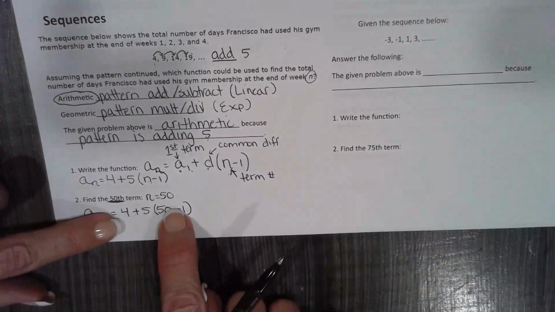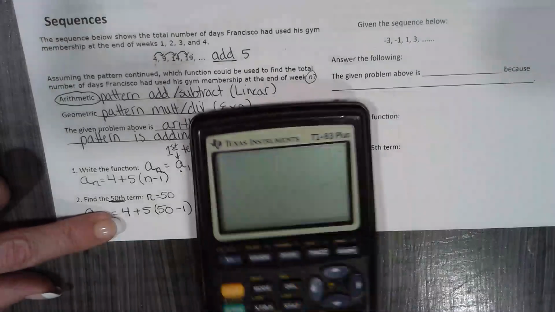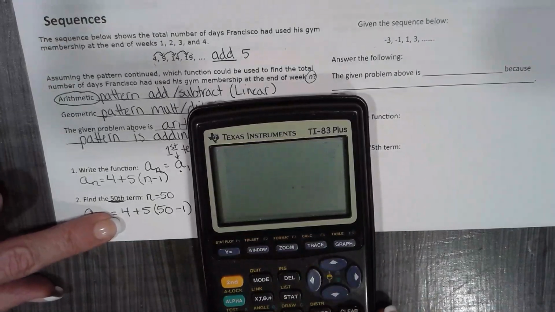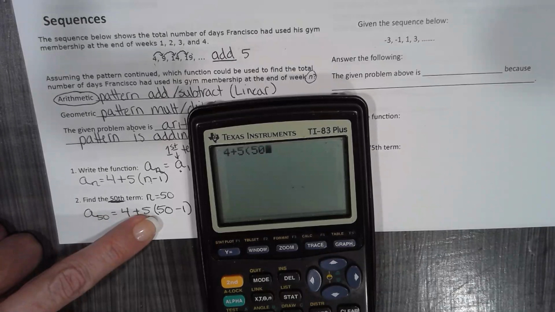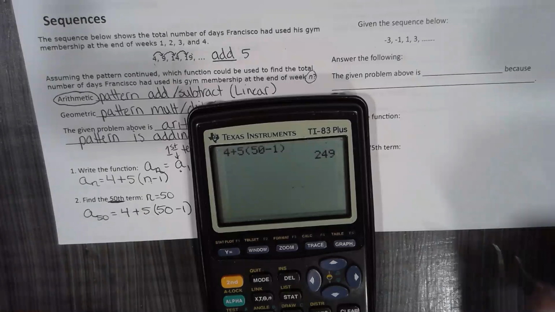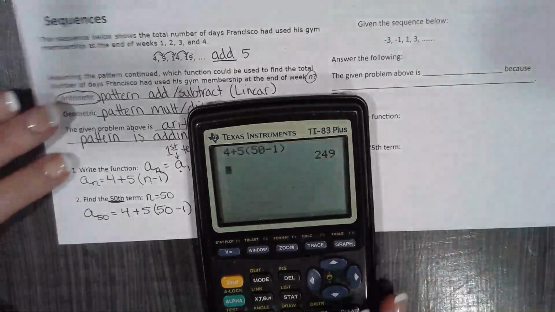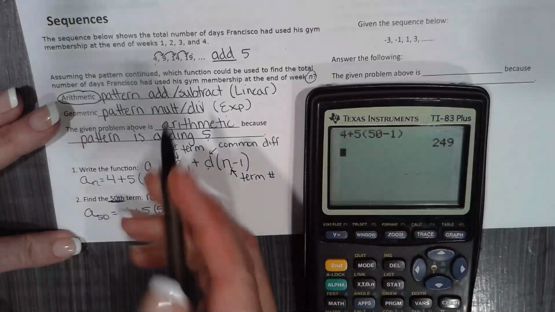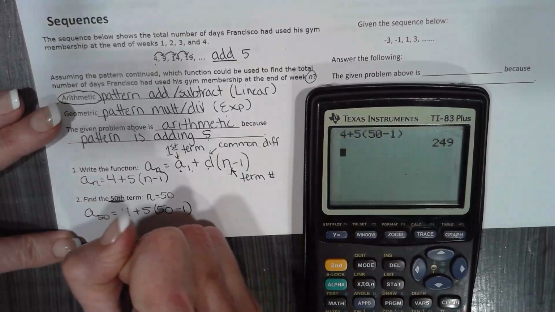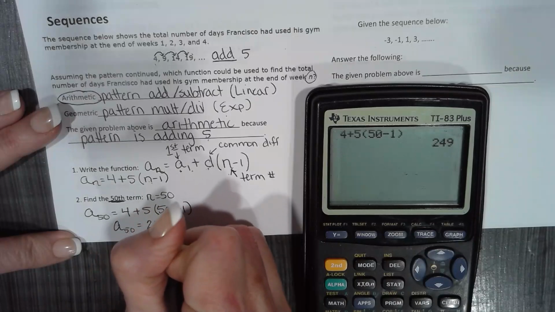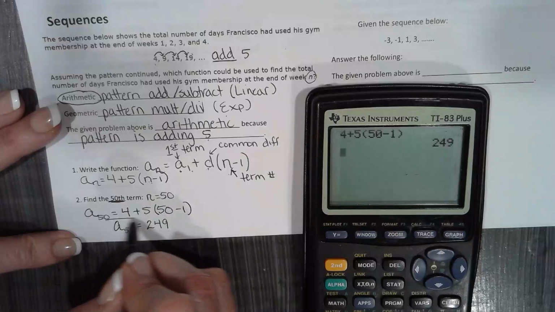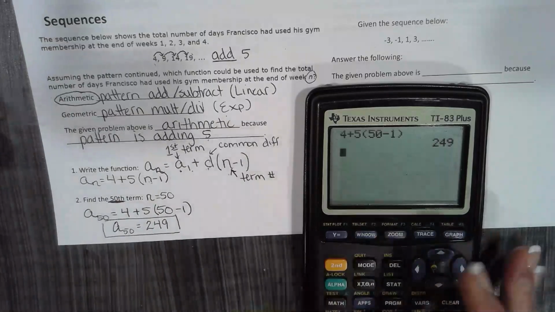Okay, and now we can just put this in the calculator. So we have 4 plus 5 parentheses 50 minus 1, and the value of the 50th term is 249. I'm also going to show you another trick.